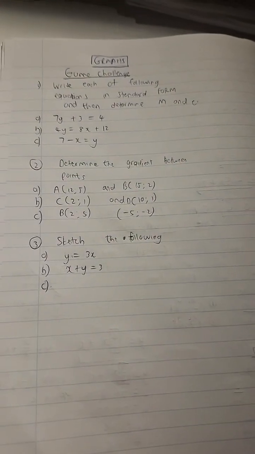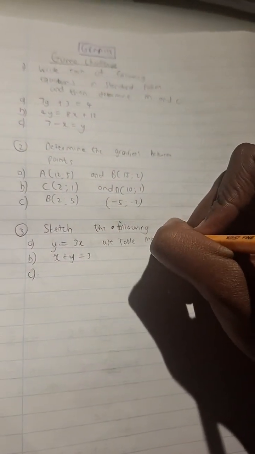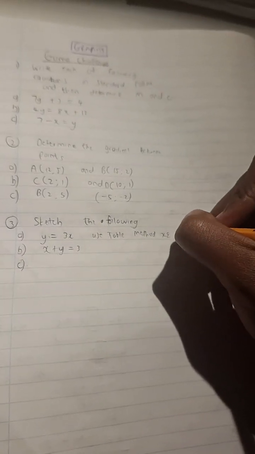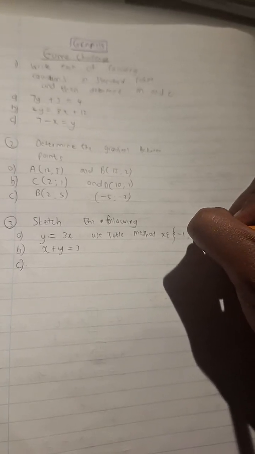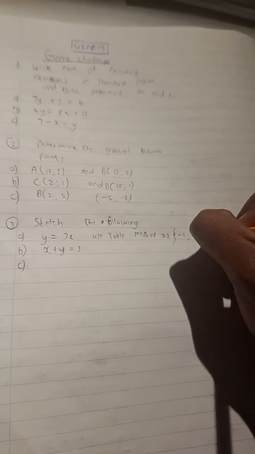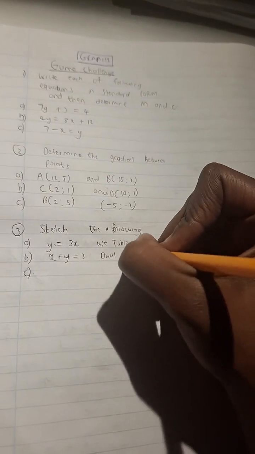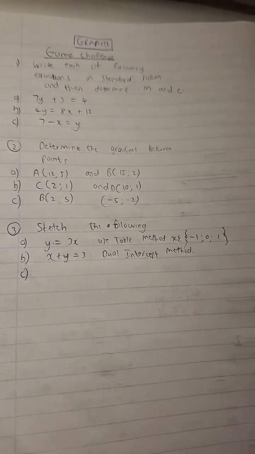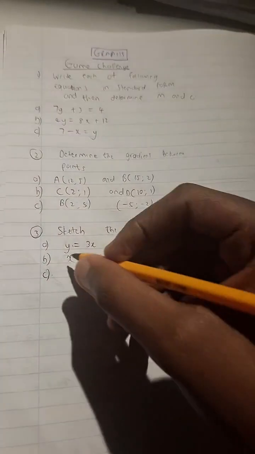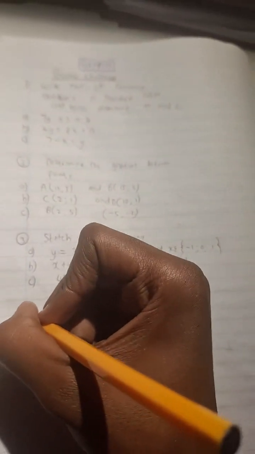All right, actually let's be specific here. Here we can use the dual intercept method. So let me just be specific here so that I can facilitate understanding for some people. For x plus 2y is equal to 8. So okay, this is sketching number 3, and then 4.